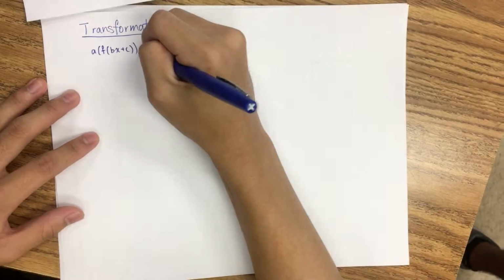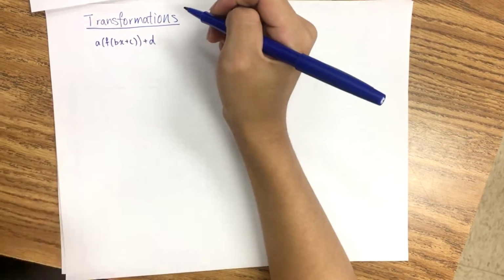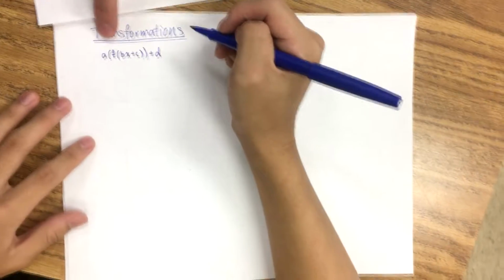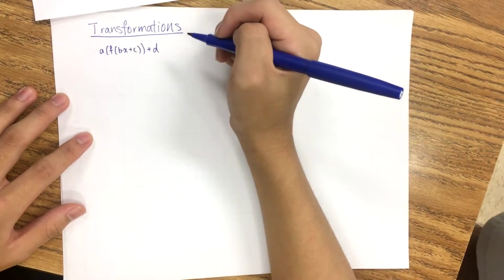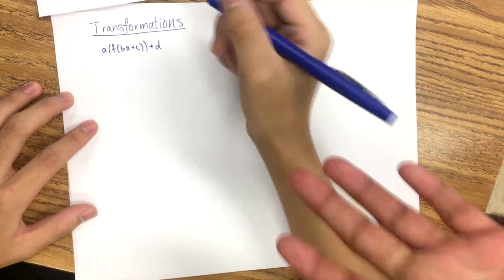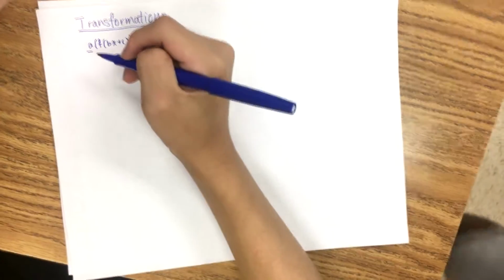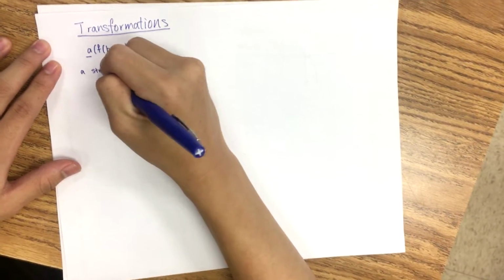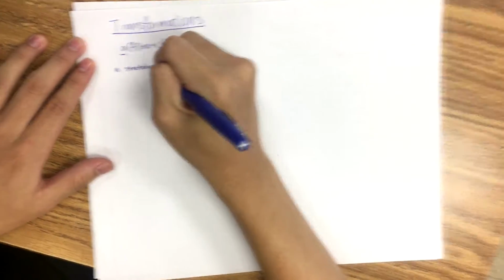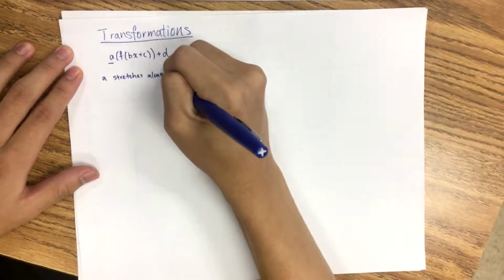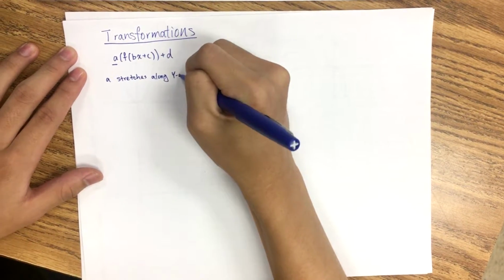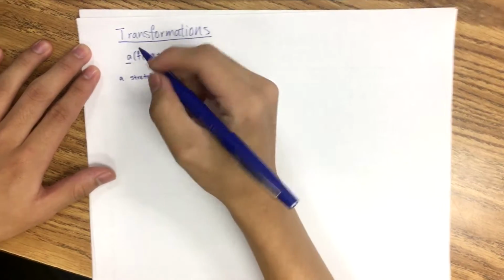So we're going to be talking about basic transformation of a function today, and this is a pretty important basic to know as we transform different functions. We're going to be starting with this basic equation, a times parenthesis f(bx + c), and then plus d at the end. And then we're going to be talking about all the different parts here.